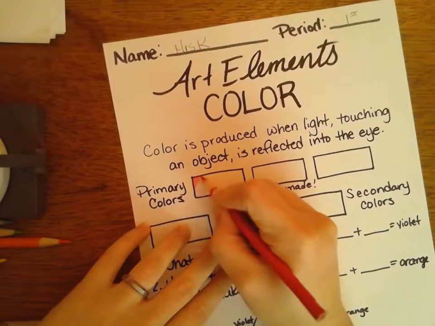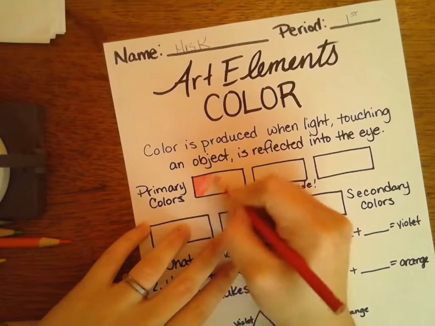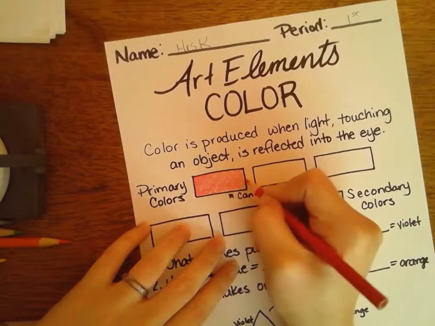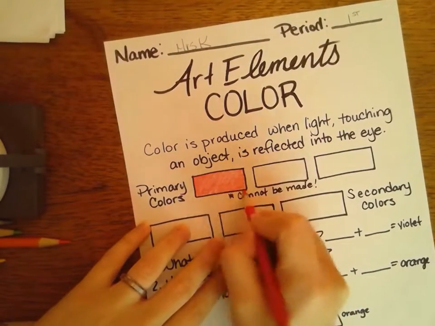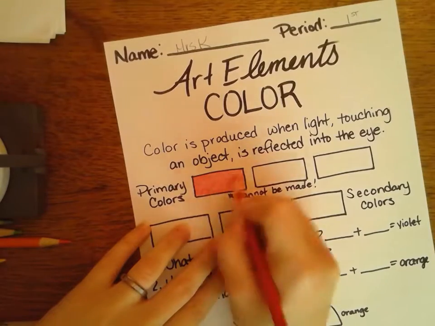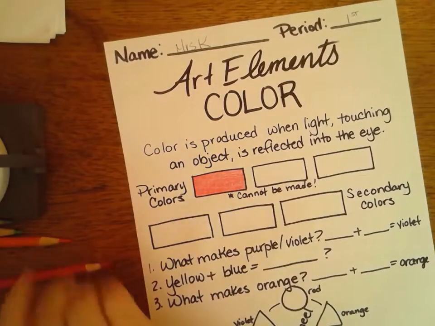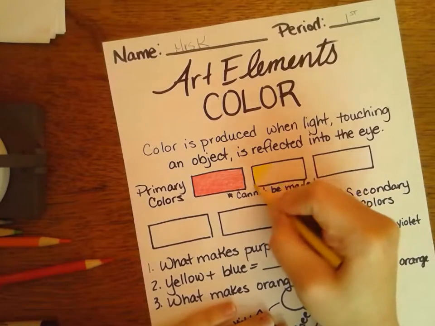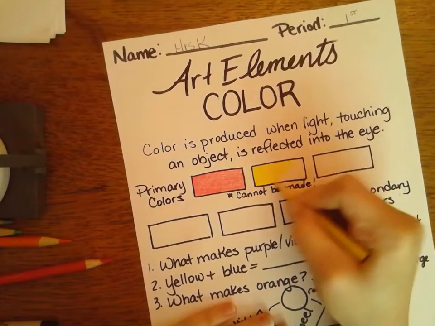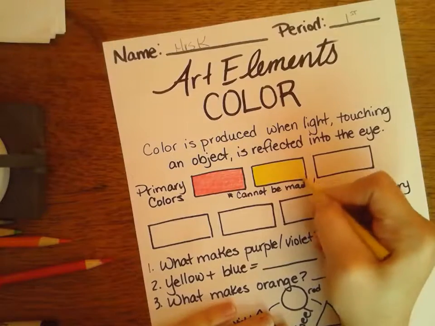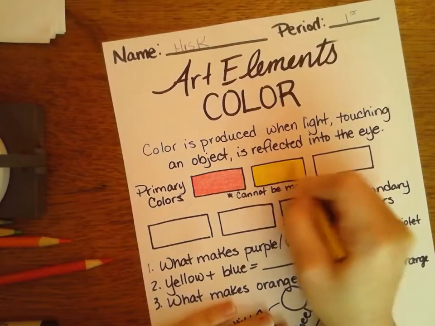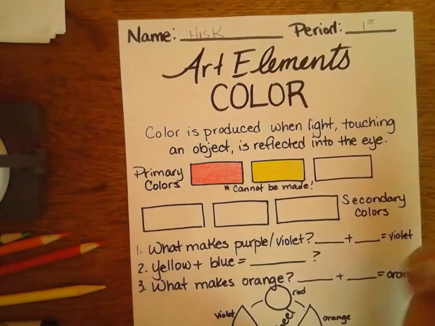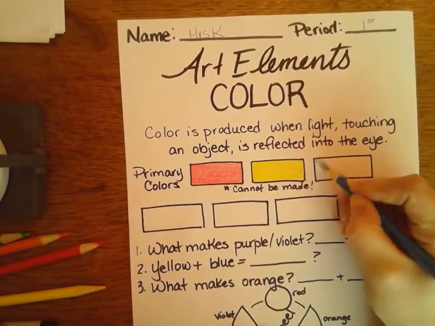Color them all nice and neatly in our box. Yellow, and blue.